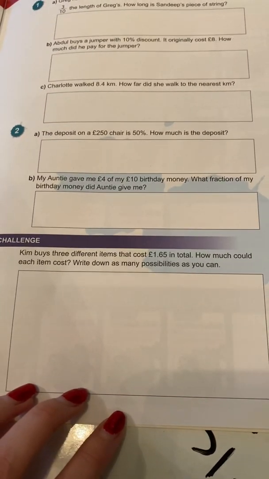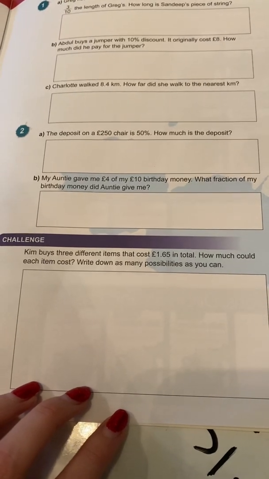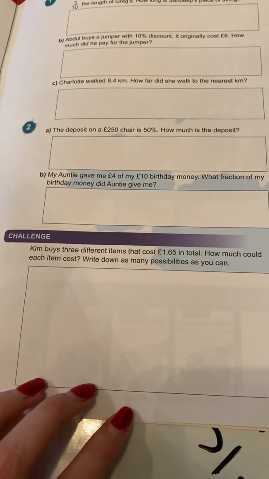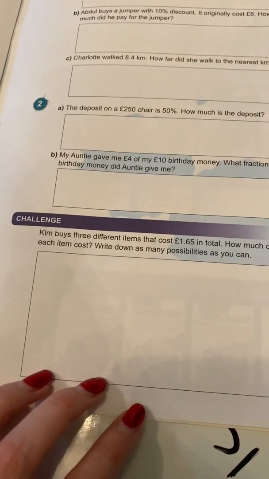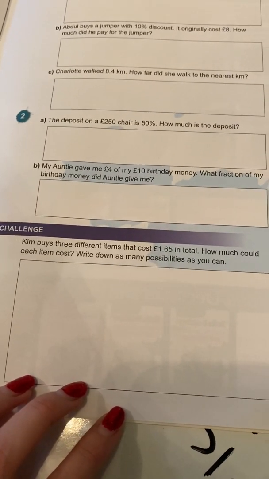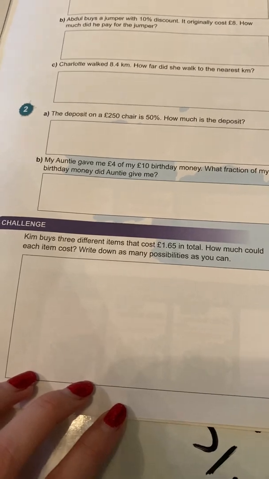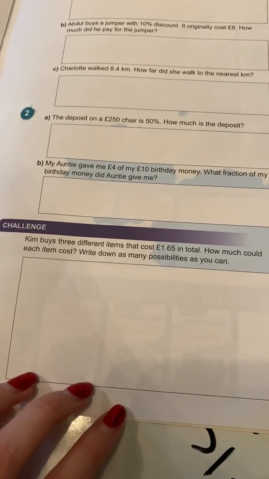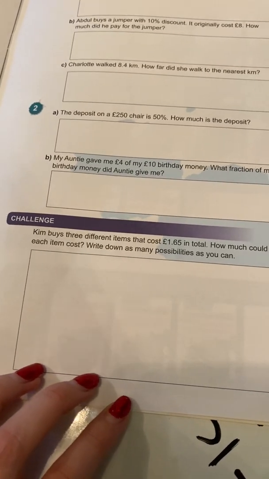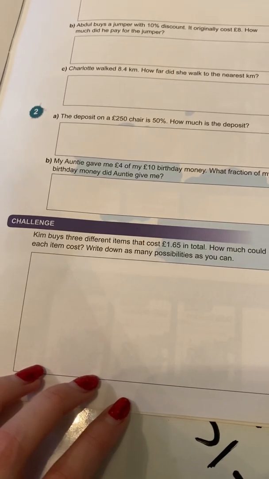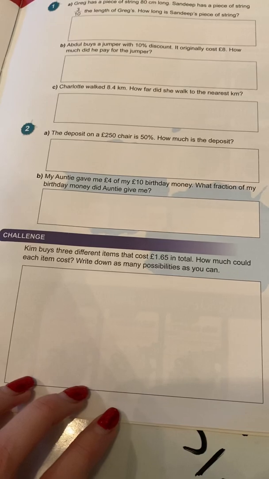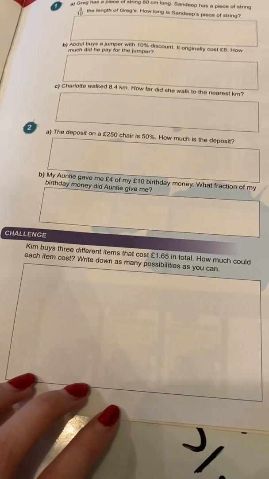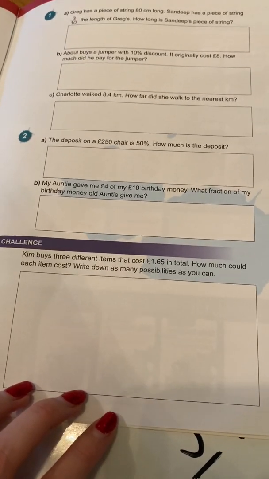And then there's a challenge where Kim buys 3 different items that cost £1.65 in total. How much could each item cost? Write down as many possibilities as you can. The only top tip I'm going to give you here is be logical. Don't just guess 3 amounts and then work from there. Have some sort of system, otherwise it will just take you forever and ever and ever, and you're not going to be able to get the answer. Okay, well, you are going to get answers, but not as many possibilities as you should be able to.